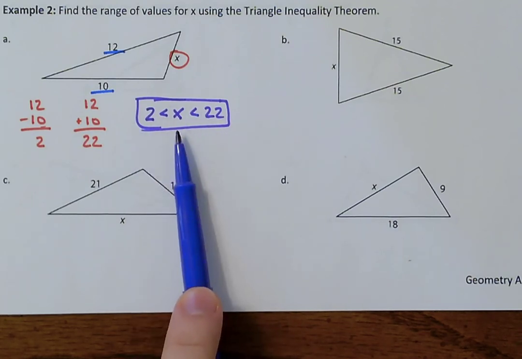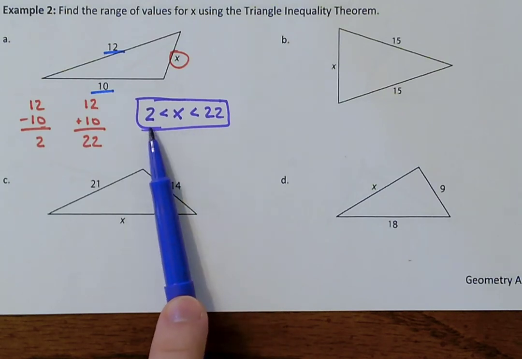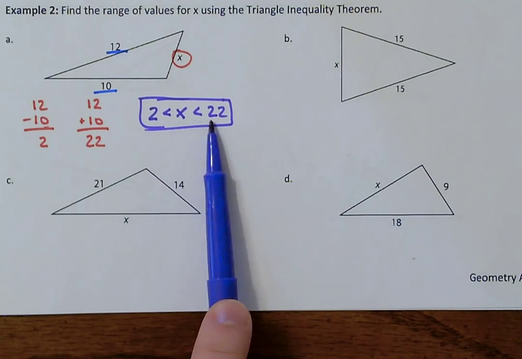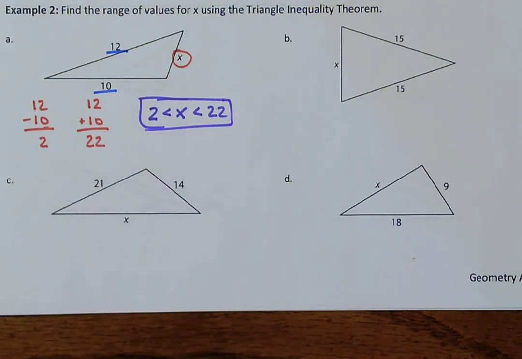Know that whenever you have this set up, it's always going to be less than x, less than. So you just have to figure out what the numbers are at the front and at the back of this range. Smallest number goes first, largest number goes second.